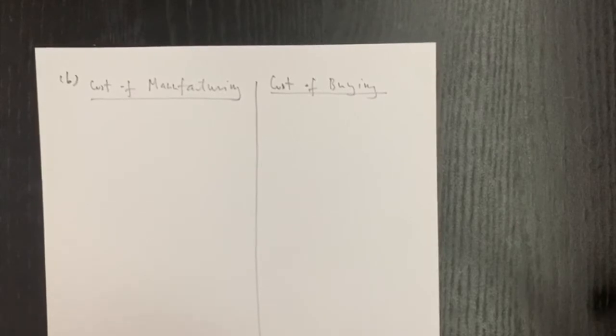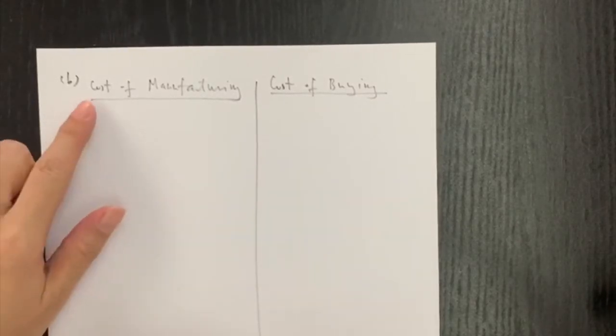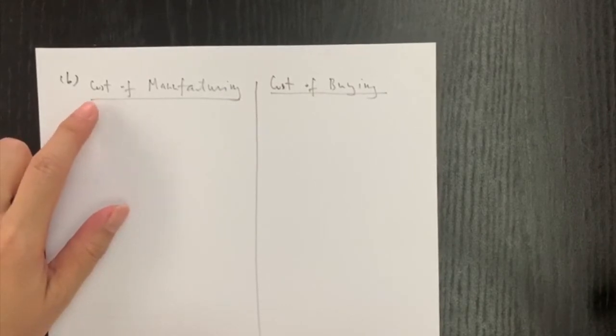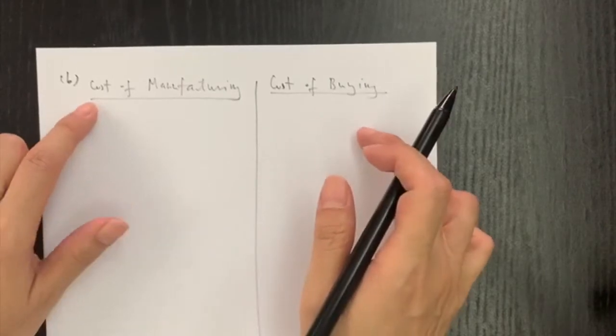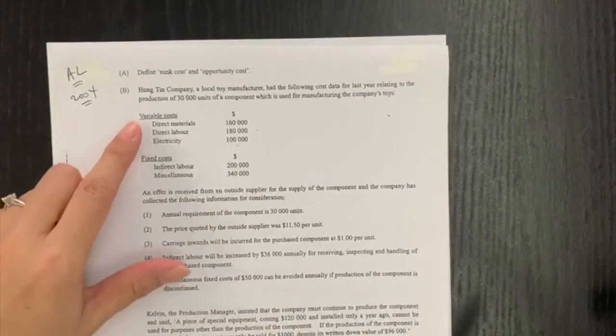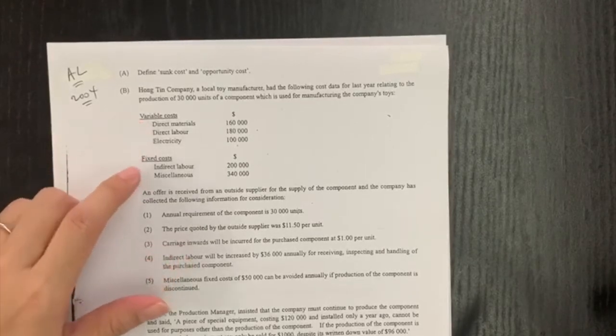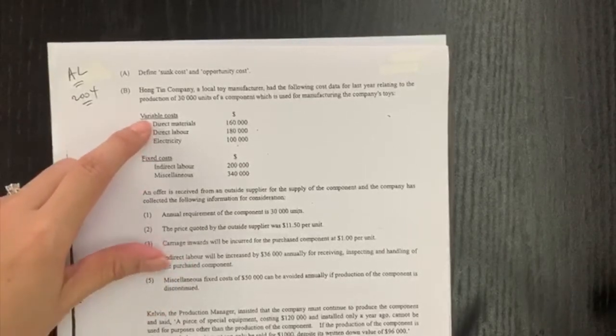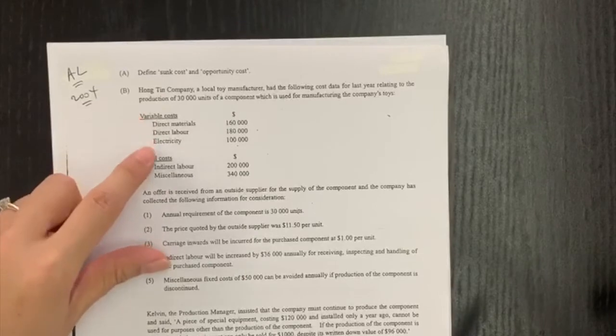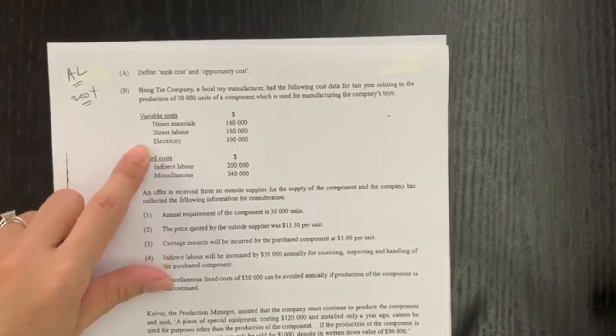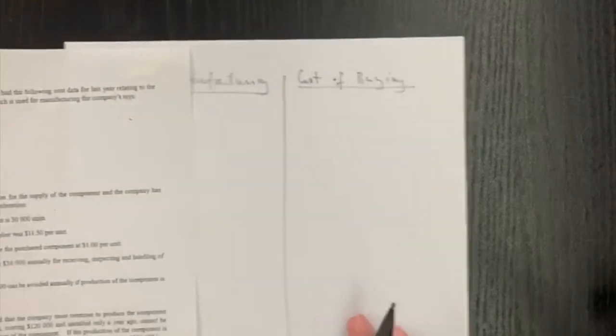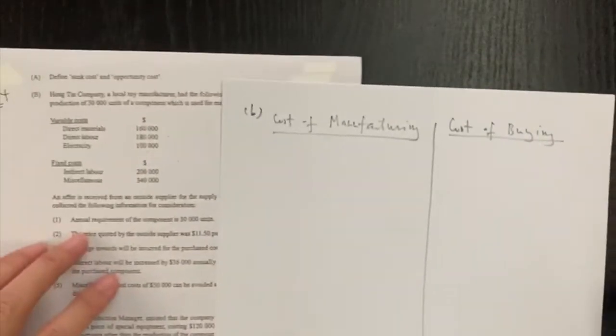Okay, so to make a decision on whether we should buy or produce our own products, we do this calculation, that is the costs of manufacturing, and then we compare the costs of buying, right? So here, let's look at the question. We are given these variable costs and fixed costs for direct material, direct labor, so obviously this is related to costs of manufacturing. So here I put all the costs of manufacturing.